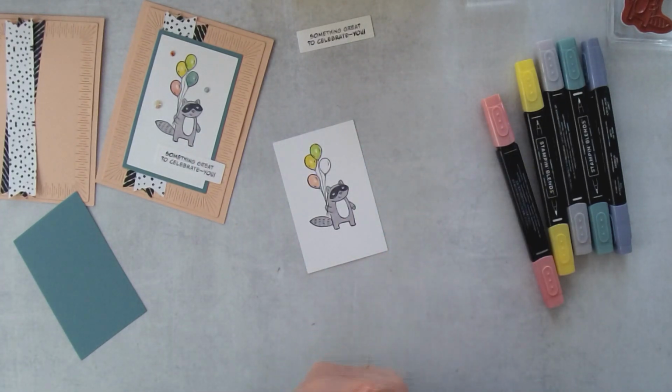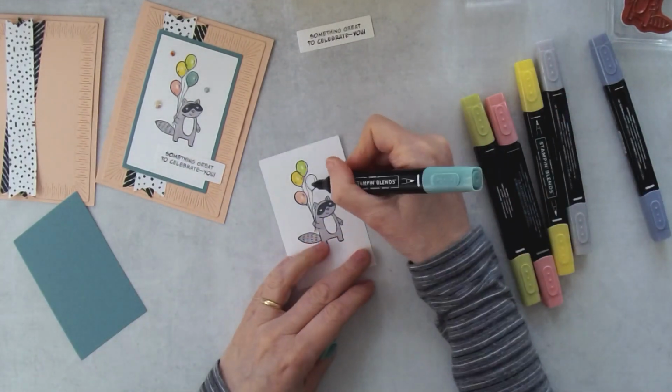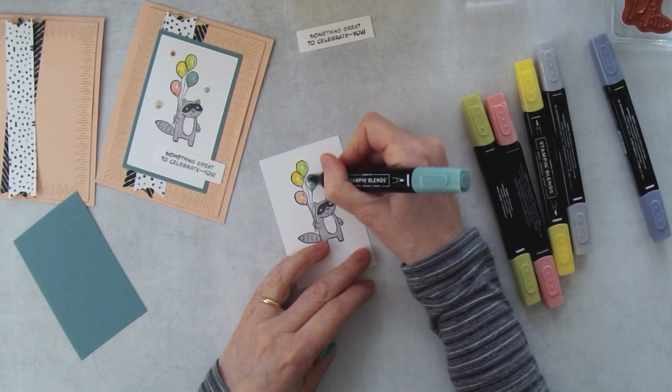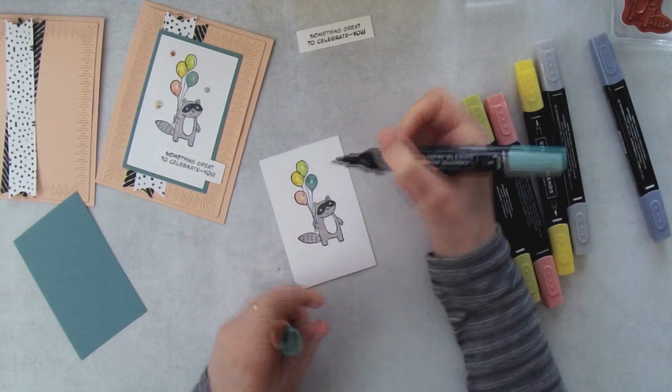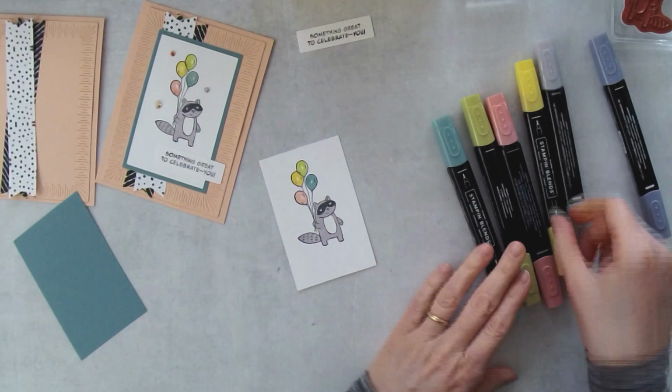And finally, Lost Lagoon. Lost Lagoon is another new color. Lemon Lime Twist is a returning color. Lost Lagoon is a returning color. Lemon Lolly is completely new.